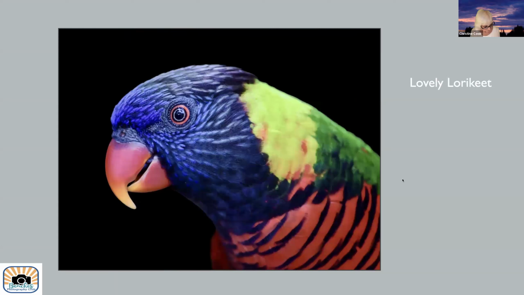Lovely lorikeet. The eye is so wonderful, and the beak and the head around the eye, really mesmerizing here. And it looks very believable, this level of saturation.